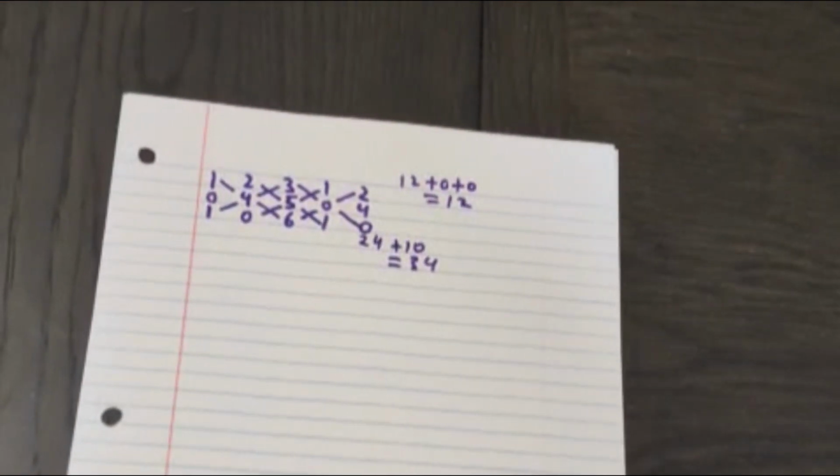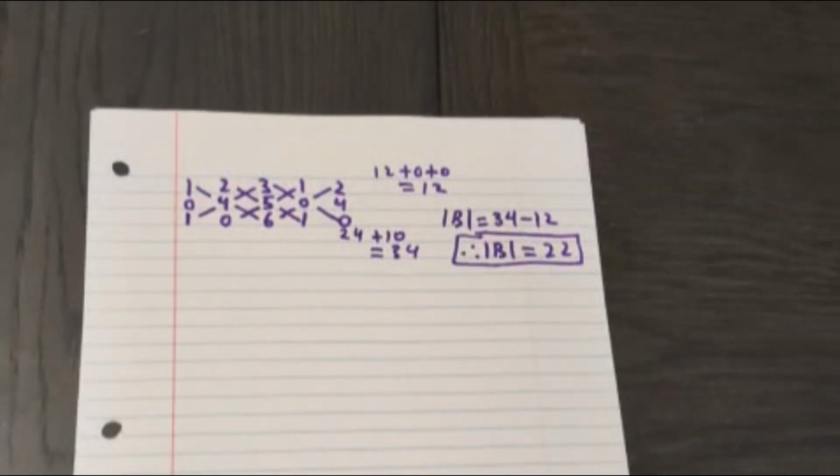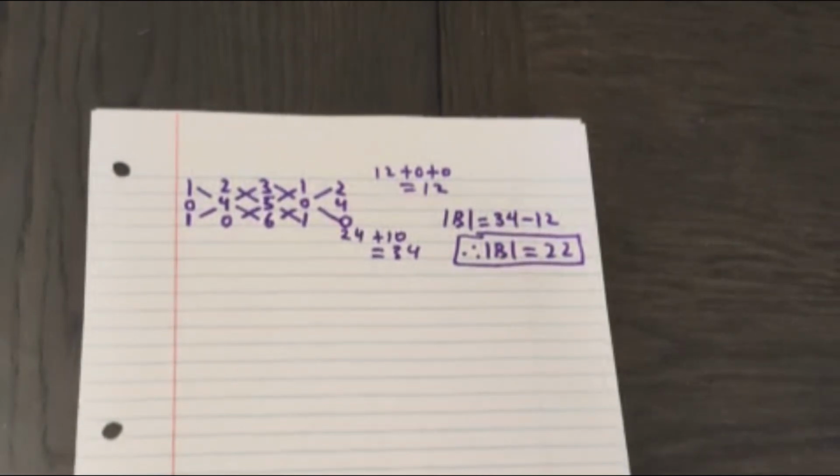So in this case, we would do 34 minus 12, and you would get your determinant of the 3 by 3 matrix. So let's do that. As you can see, I just subtracted 34 minus 12, and we get that the determinant of matrix B is 22. Let's move on to the next example.